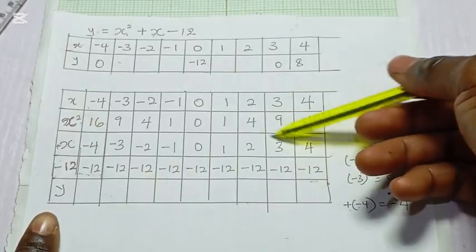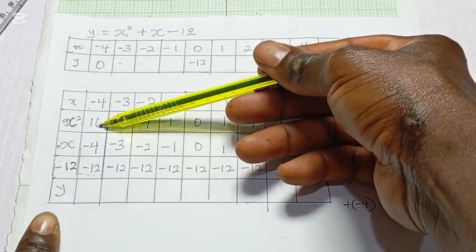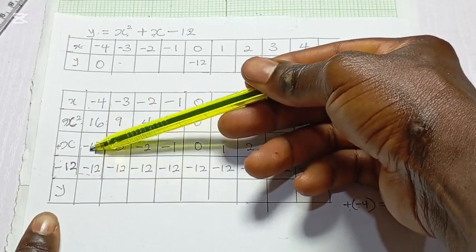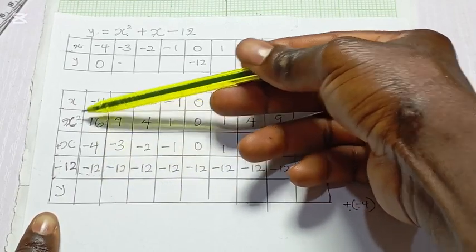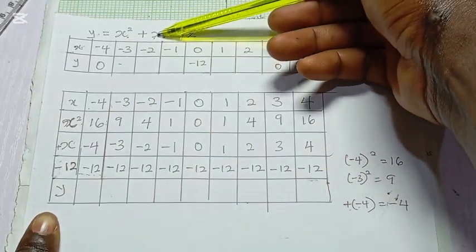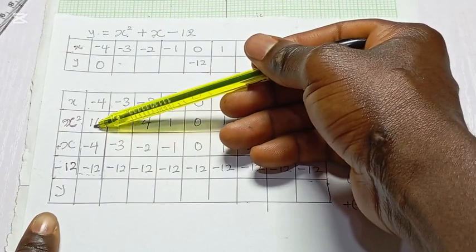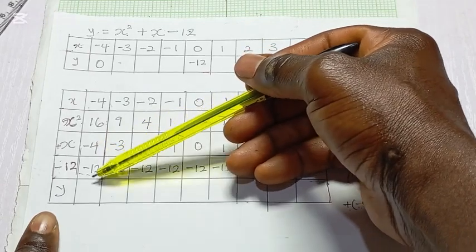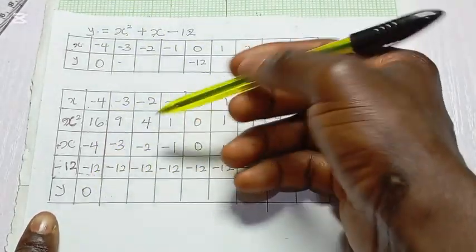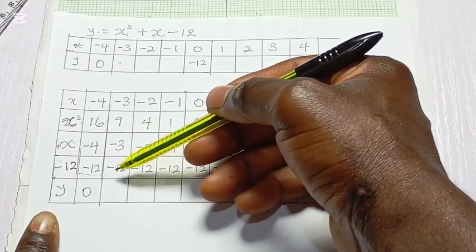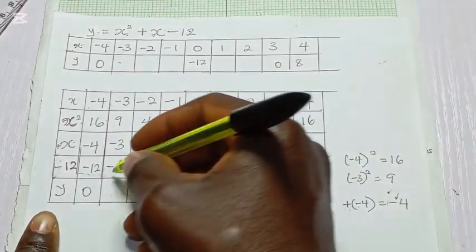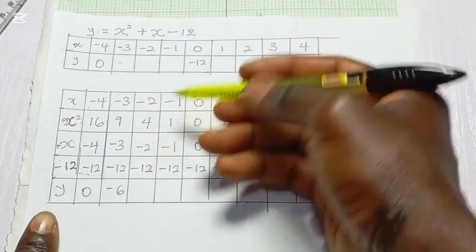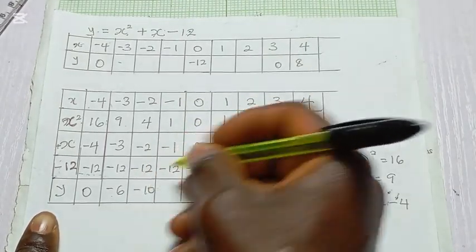Now, after doing this, we are going to put it all together, considering the sign in front of it. We're going to add starting from here, because the equation says x squared plus x minus 12, so we'll take it up from here. 16 minus 4, that gives 12. 12 minus 12, that gives 0. 9 minus 3, that's 6. 6 minus 12, that gives minus 6. 4 minus 2, that gives 2. 2 minus 12, that gives minus 10.